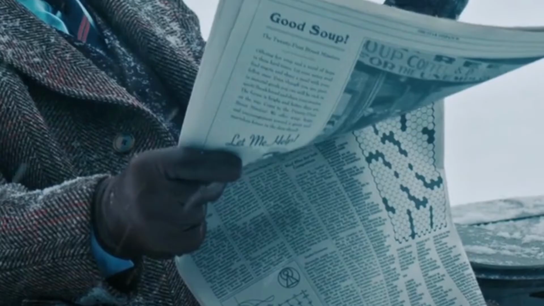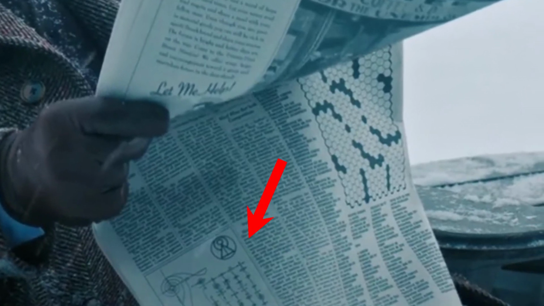On the back of the paper, lending credence to the idea that Carl may be a Guardian of Forever, we see an ad for the 21st Street Mission, which was the soup kitchen run by Edith Keeler in the aforementioned City on the Edge of Forever. We also see towards the bottom of the page a section written in Vulcan script.